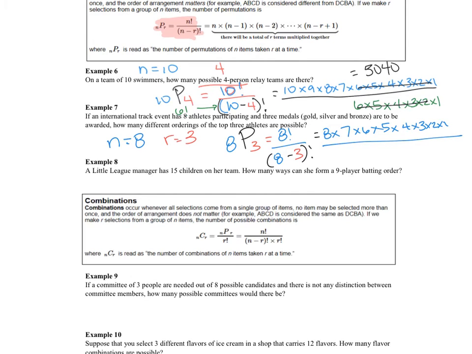8 minus 3 factorial will equal 5 factorial. So that's 5 times 4 times 3 times 2 times 1. And again, here and here are canceling. It's on the top and bottom. So you're just multiplying 8 times 7 times 6. And I get 336. So there are 336 ways to rearrange those athletes like that.